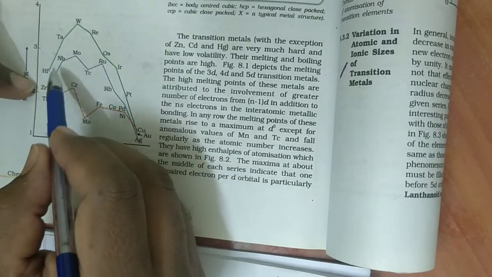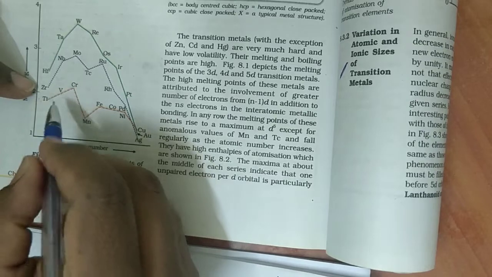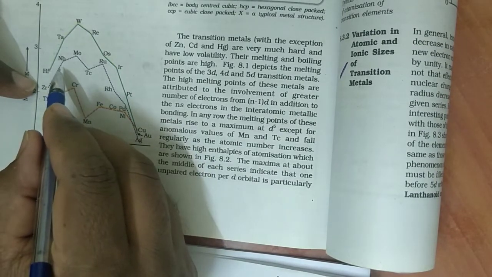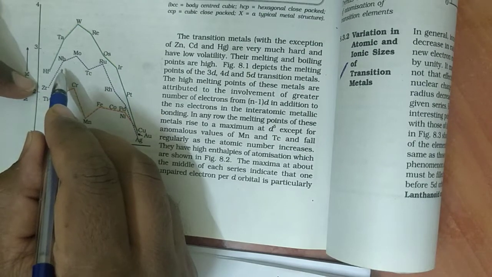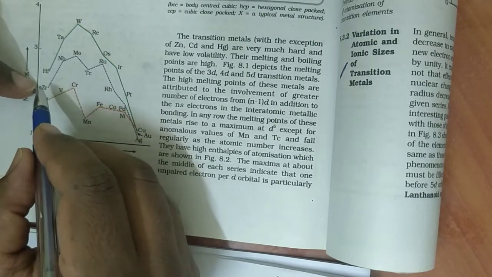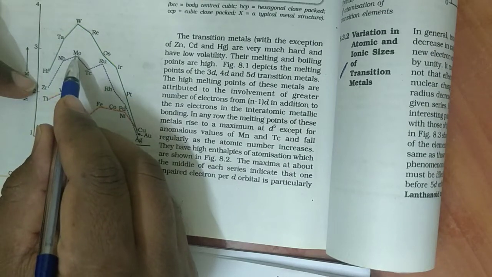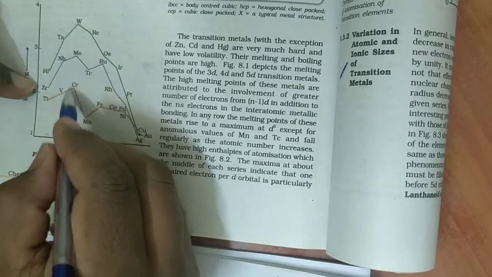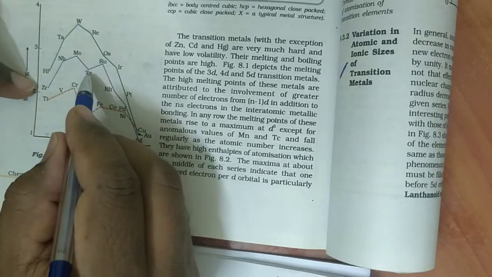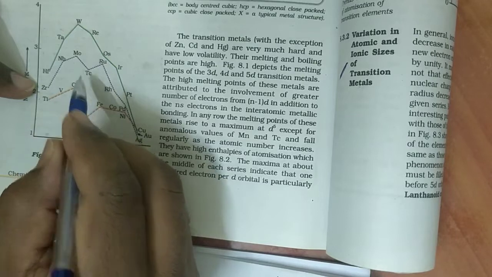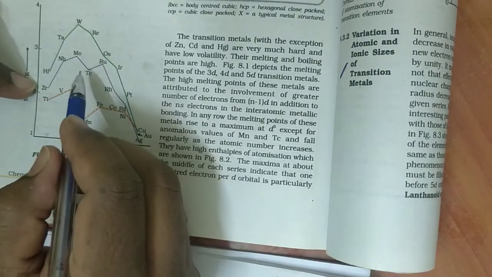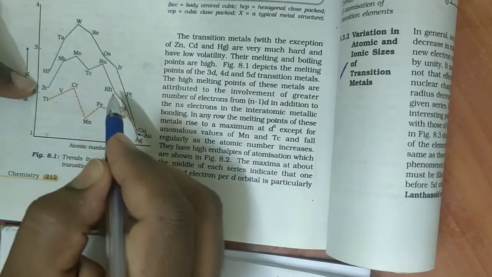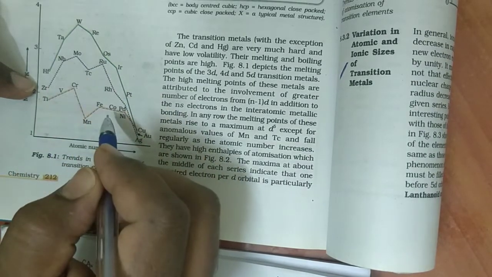This is 3d series, red line. This one blue color, it is 4d series. Zirconium, niobium, molybdenum. Up to here melting point is increased, like up to chromium. After molybdenum, technetium. What happened to melting point? Decreased. Here also manganese, it is decreased. From technetium to ruthenium, again it is increased. Ruthenium to rhodium, like that it is observed for 4d series.